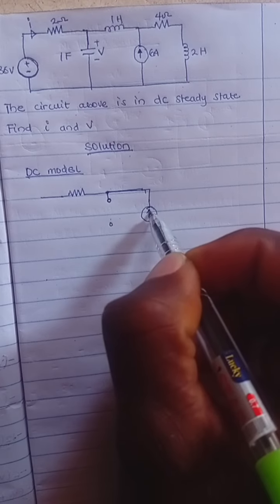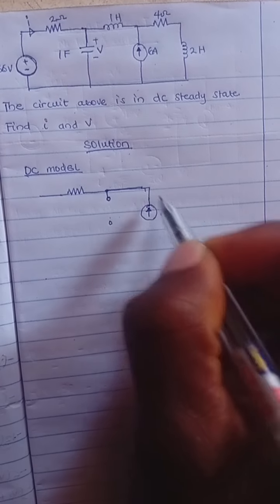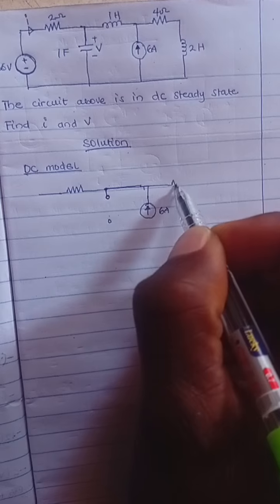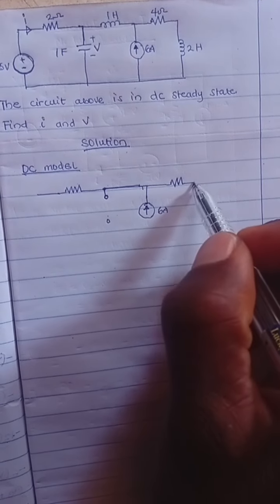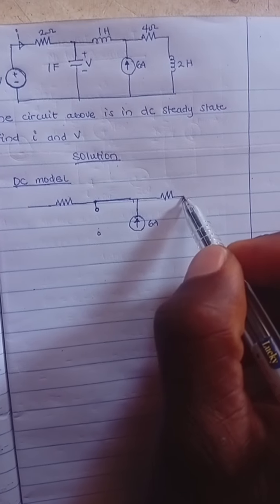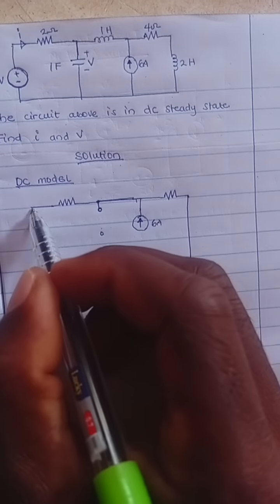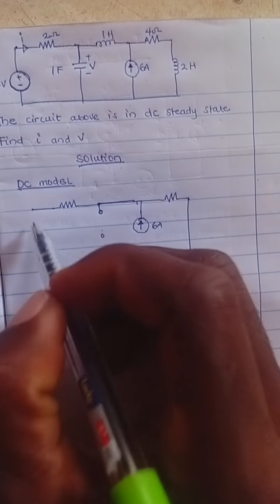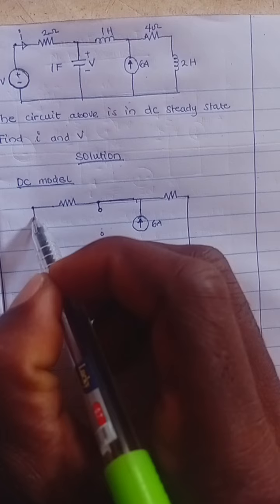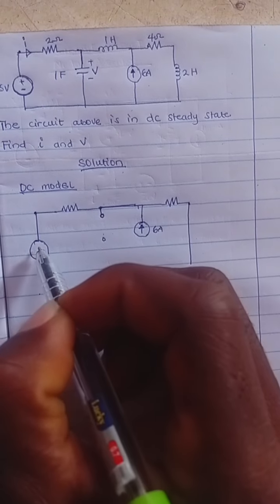this 6 ampere current source. Then you have this 4 ohm resistor here, and this 2 henry inductor you replace with a short circuit. You replace this with your voltage source.